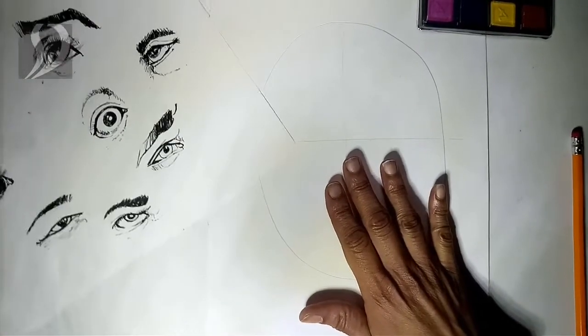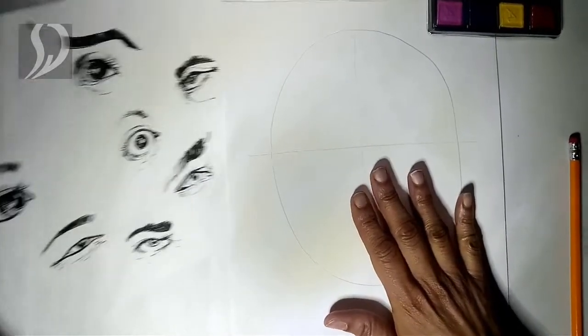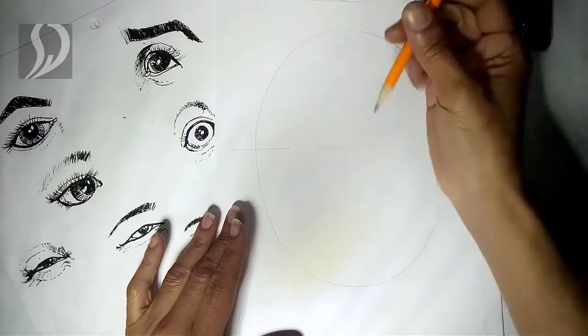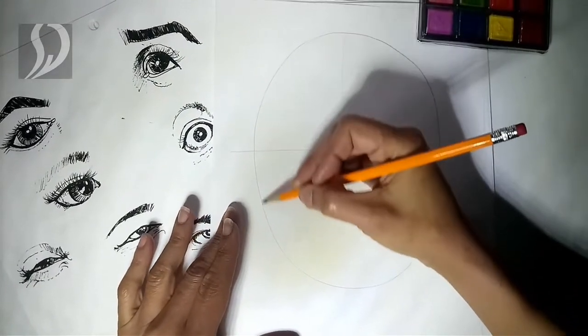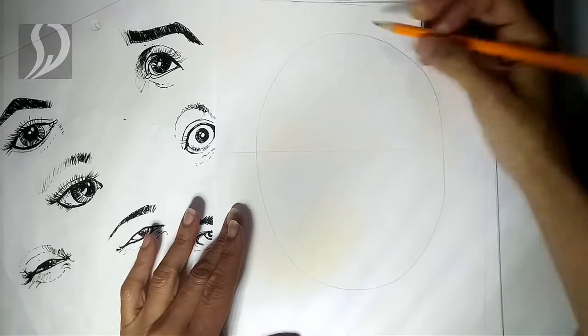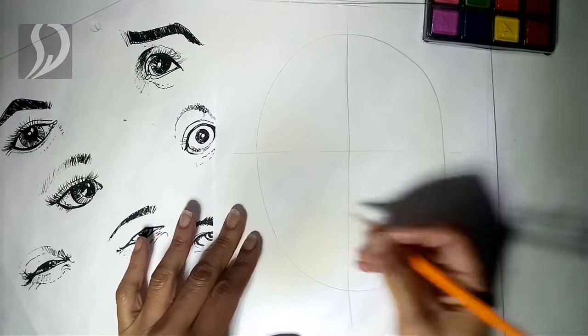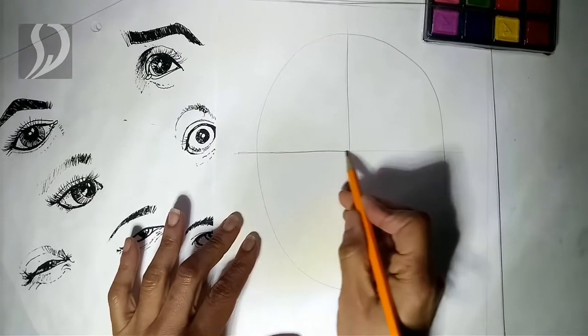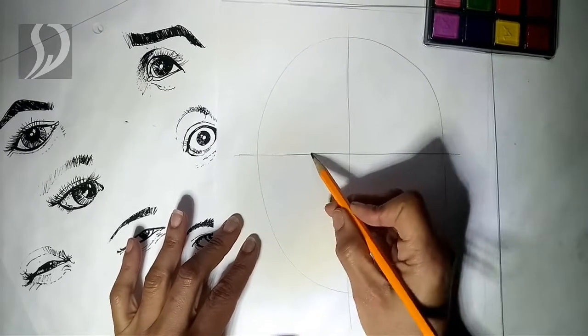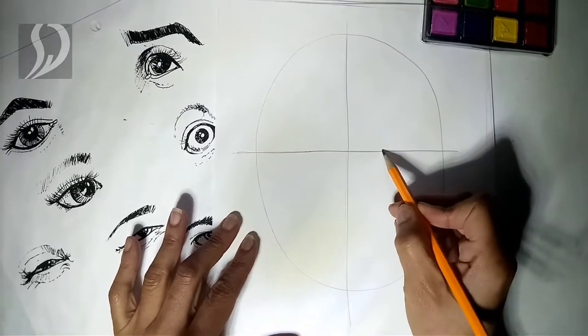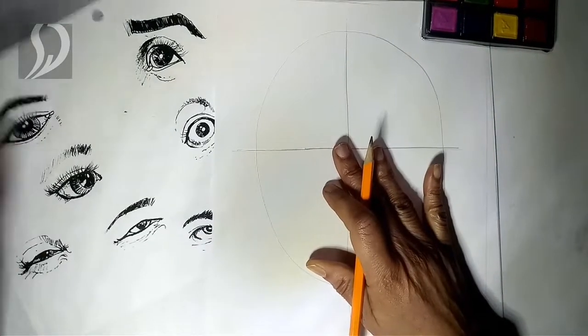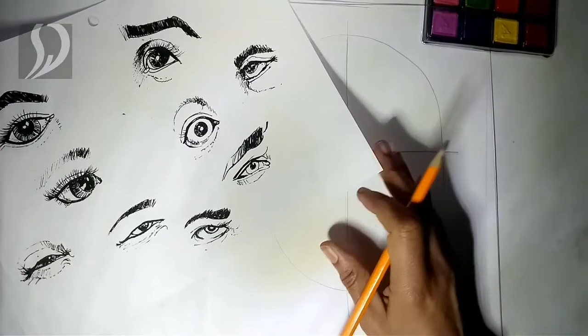As you had started with your face, you had the round oval shape for the head. It's always in an oval shape. We have the line of symmetry down the middle, and of course the line of symmetry across the middle, showing where the two eyes are located. All right, let's go back to our eyes.